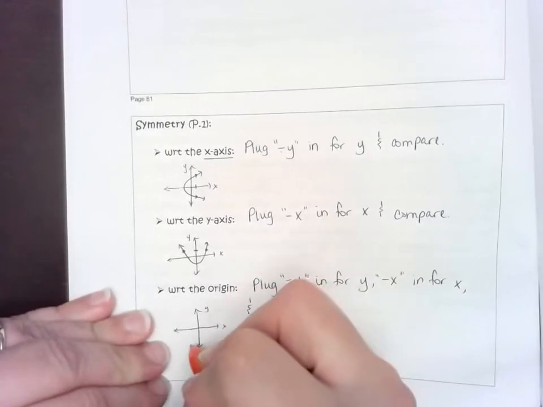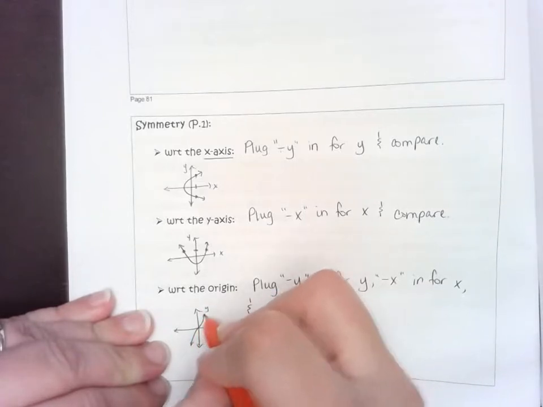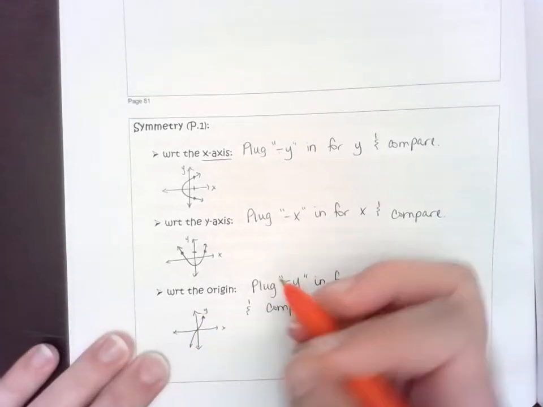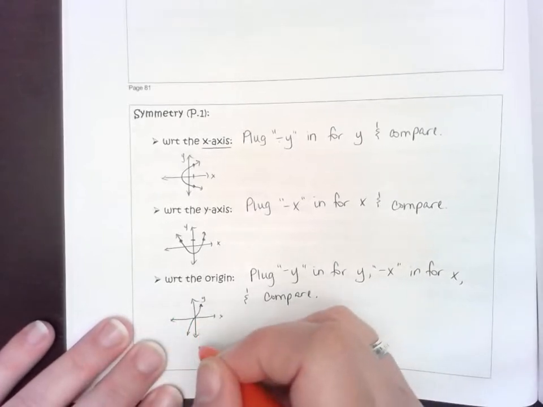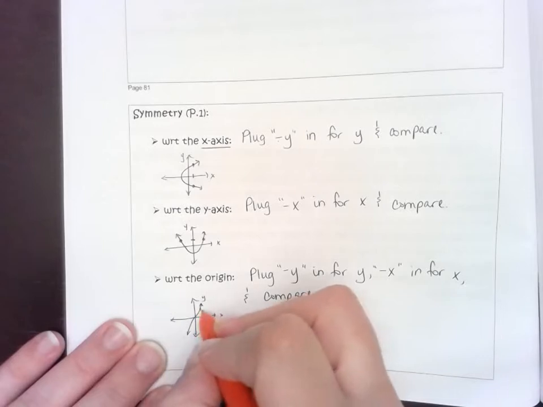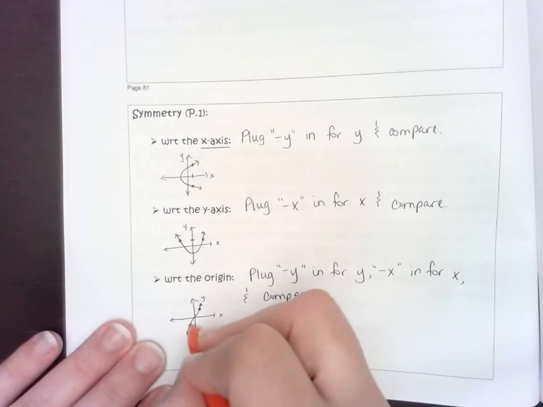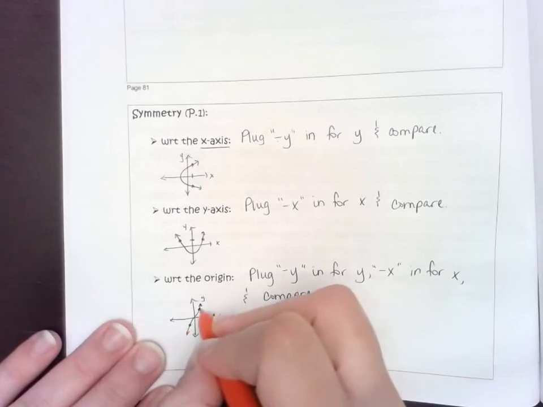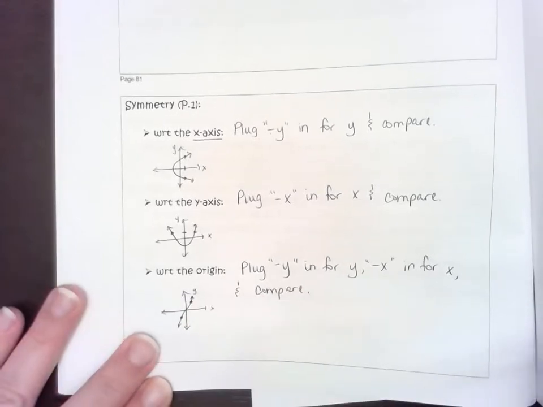I know that the basic cubic function, the parent cubic function, is symmetric with respect to the origin. That means I can twist it 180 degrees and it looks the same. If I have the point x, y, I should have a match at the point negative x, negative y, meaning if I plug negative x, negative y into this, I should end up in its symmetric position over the origin. Okay?